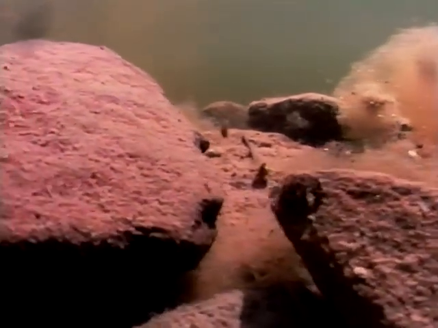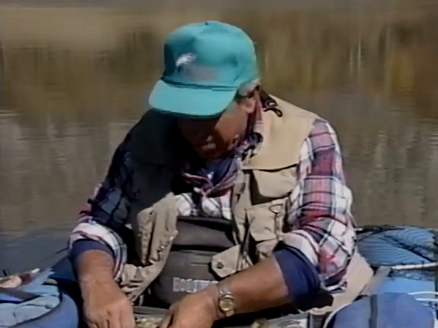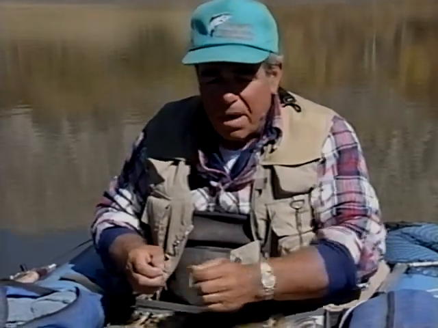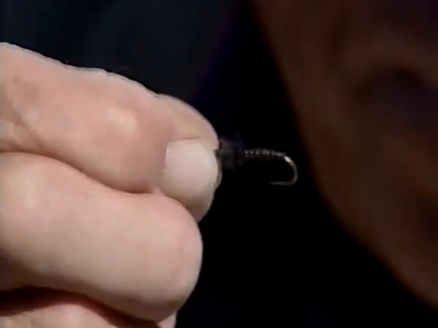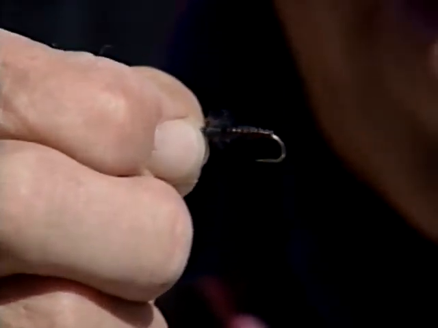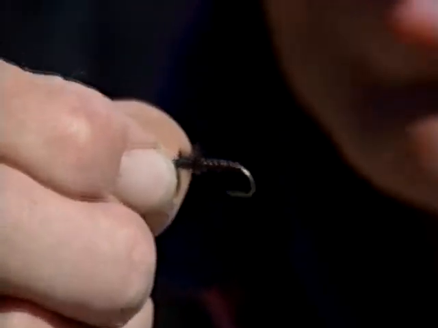Okay, there's another key fly for me. Now, up until last year, I wasn't really a very good midge fisherman. I'll tell you that right now, because I didn't have the patience to do it. But I found that this fly right here, this midge larva, and I tie it in black, I'll tie it in a blood midge color, and I'll tie it in an olive. But this black one with copper wire in here, it's a simple fly to tie.